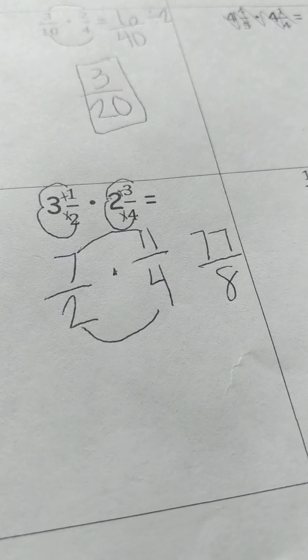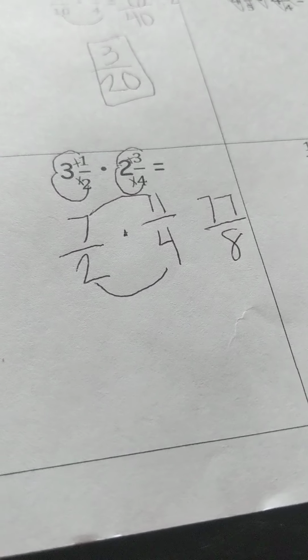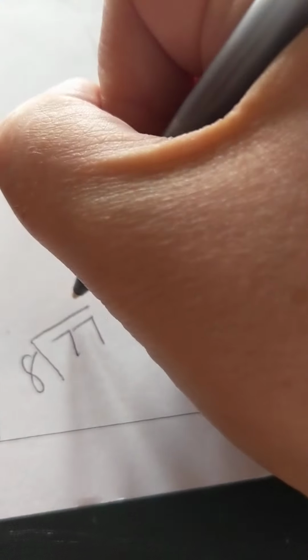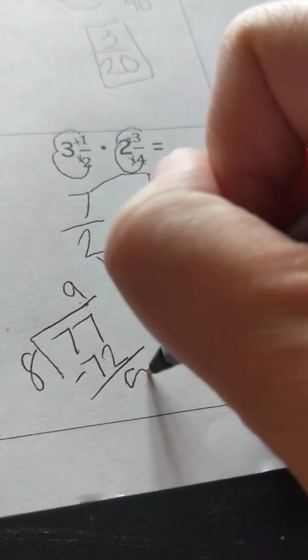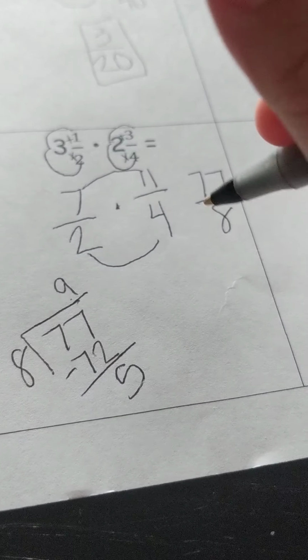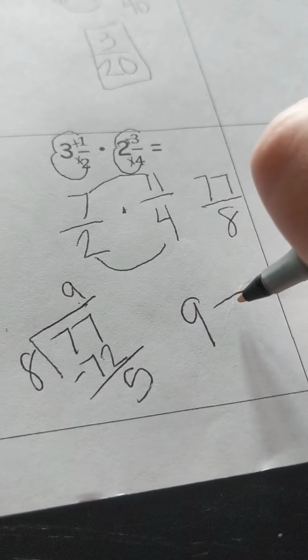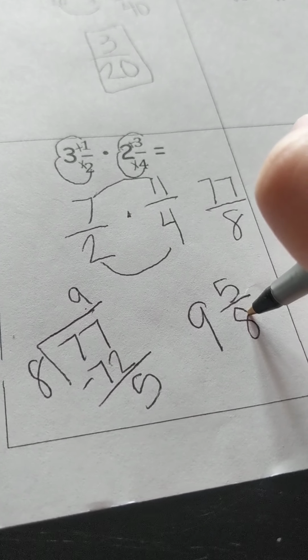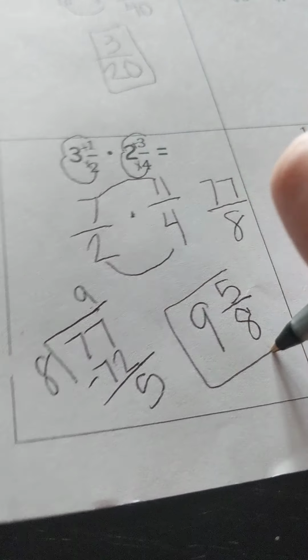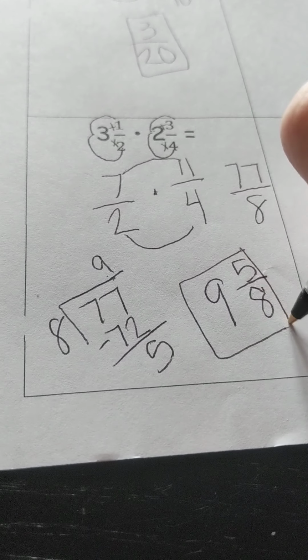Now we're going to turn it into a mixed number because we cannot have an improper fraction. So to do that, we divide. So 8 goes into 77 9 times, which is 72. 77 minus 72 is 5. Now we build our mixed number. The 9 on top is our whole number. 5 is our remainder, it goes on top of the fraction, and then our denominator stays 8, and we cannot simplify that, so we get 9 and 5/8.